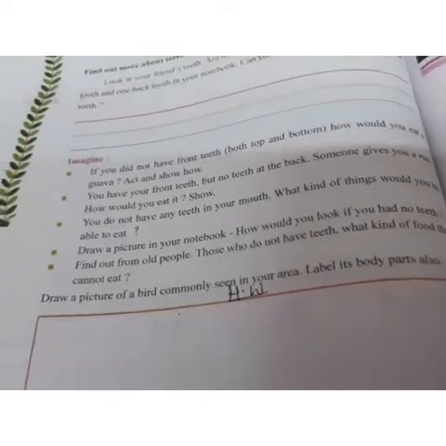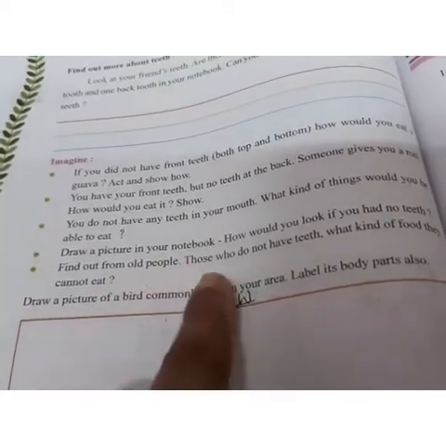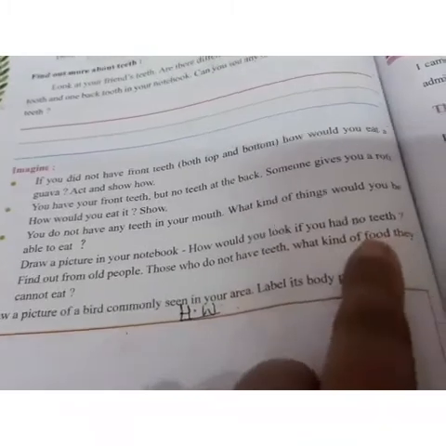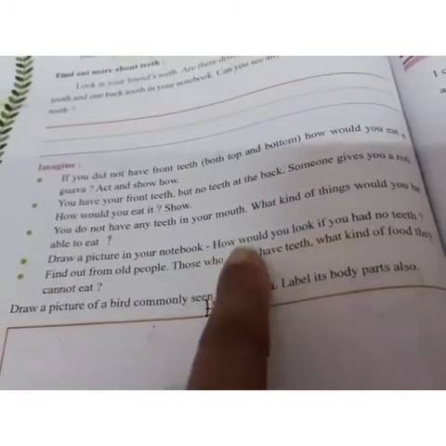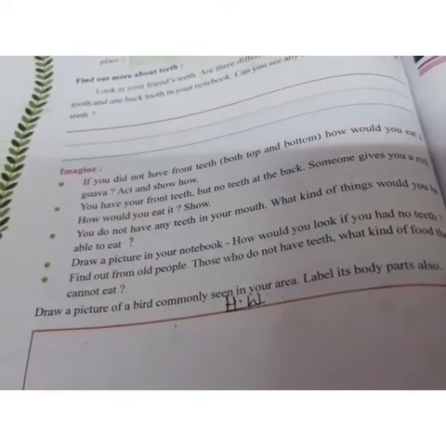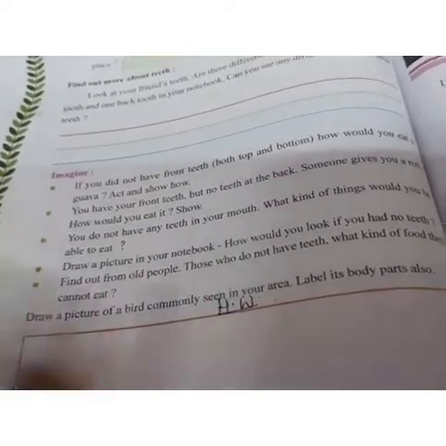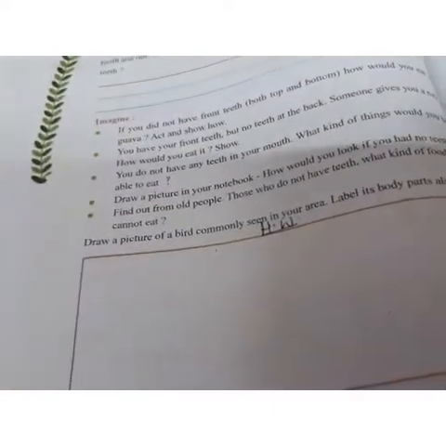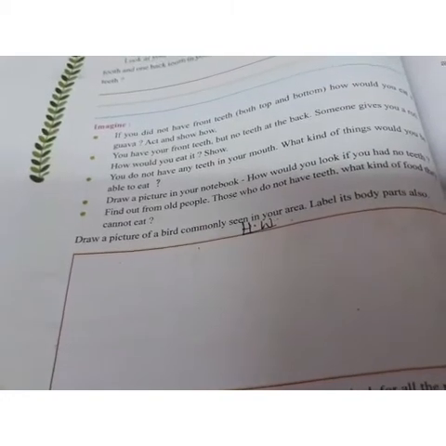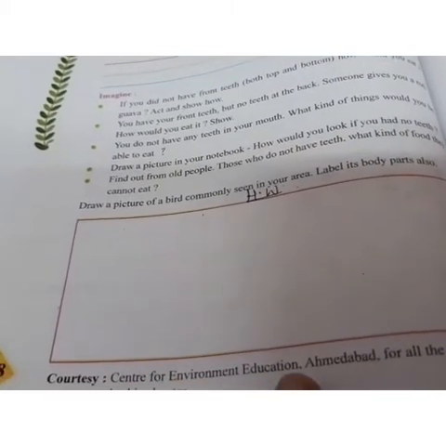एक आपको बस इसमें से ये करना है, draw a picture in your notebook. How would you look if you had no teeth. एक फेस को ड्रॉ करना है. You have to draw a face such that there are no teeth in the mouth. मतलब मुंह के अंदर बिल्कुल भी दांत नहीं है, ऐसा एक फेस आपको आपके नोटबुक में ड्रॉ करना है. Now this question is there in the workbook also and the same question is there in the textbook also.